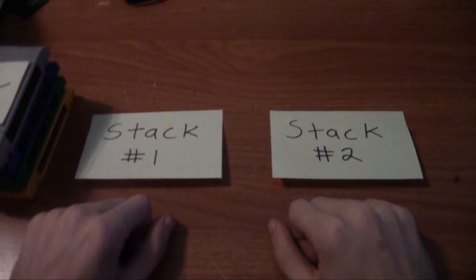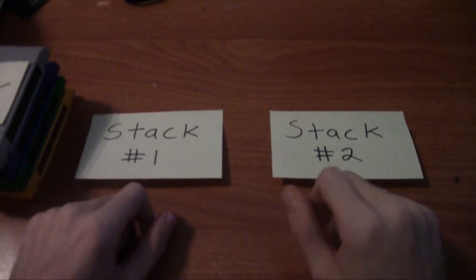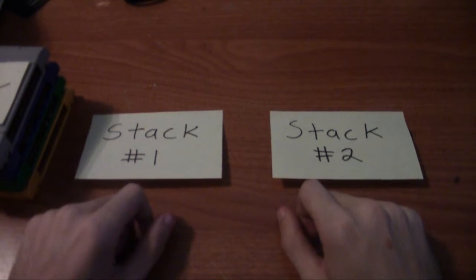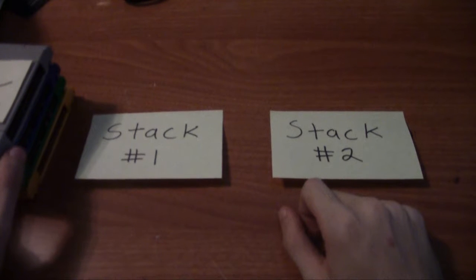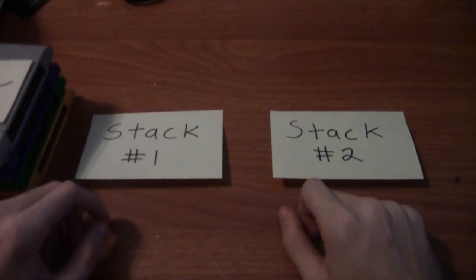This is an example of how to implement a queue by utilizing two stacks. For the sake of example, these labels on my desk will represent stack number 1 and stack number 2, respectively. And each of these games will represent items to be added and taken away from each of these stacks.